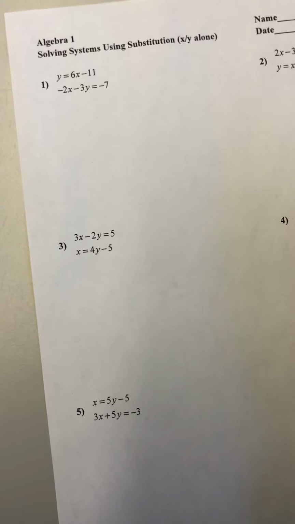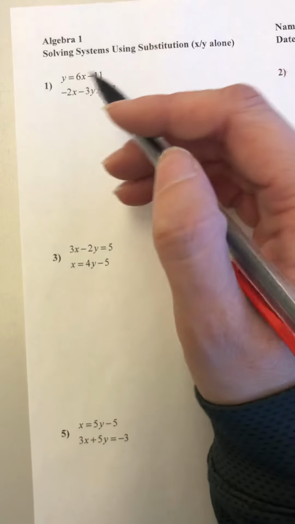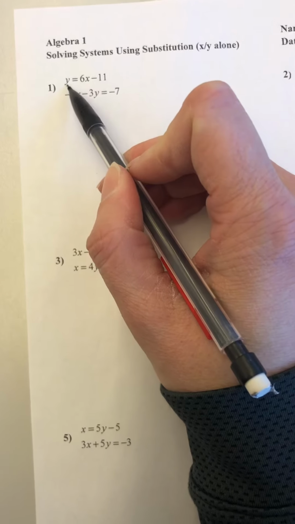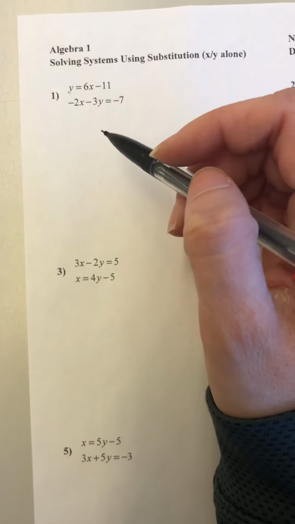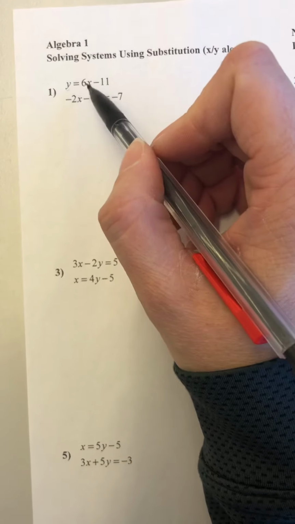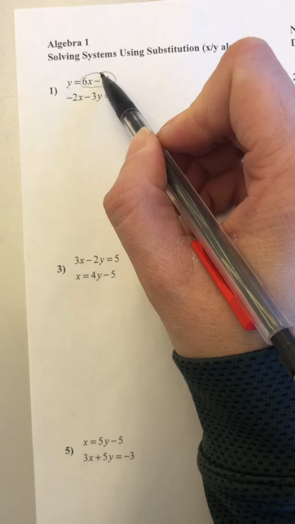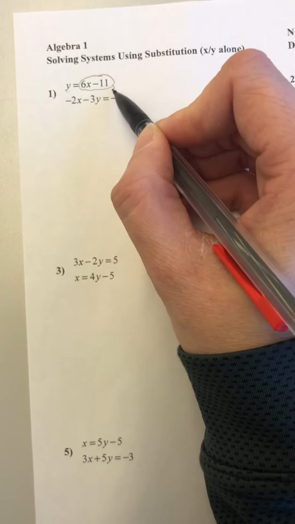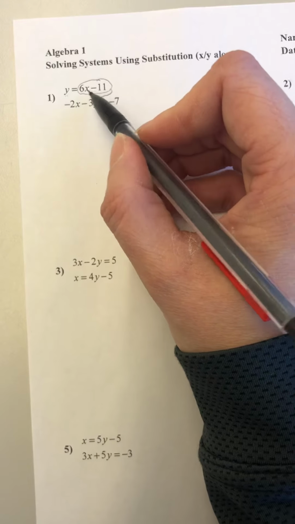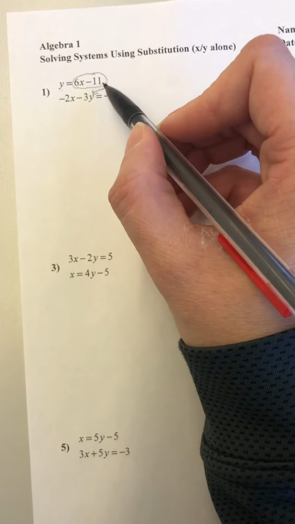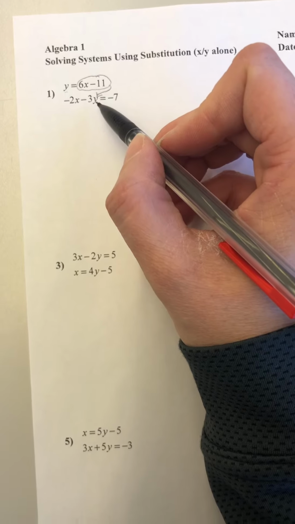So the first thing you're going to do is find the equation who has a variable already by itself. If you take a look here, y is already by itself. We'll show you what to do if it's not later. So since y is the same as 6x minus 11, we're going to take that 6x minus 11 and plug it into the other equation's y. We're plugging it in for y because it tells you y is the same as 6x minus 11. So let's take 6x minus 11 and plug it into the other equation's y.